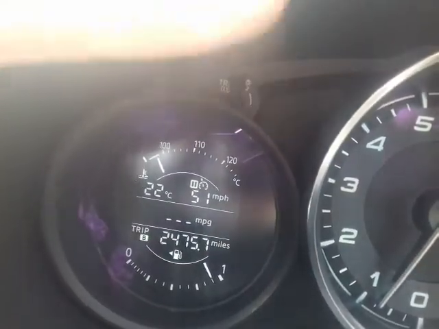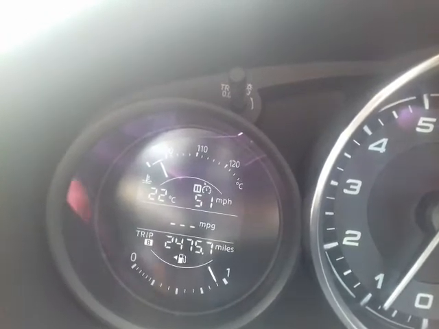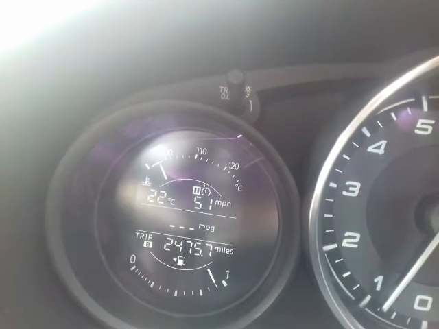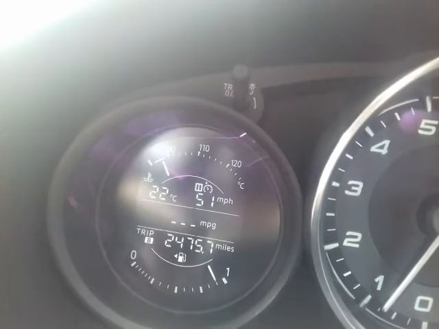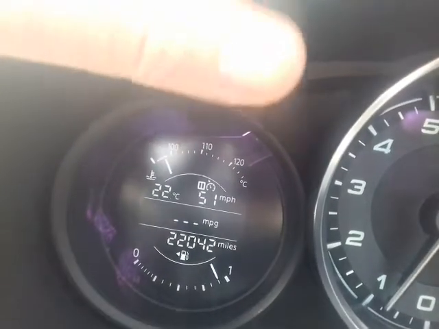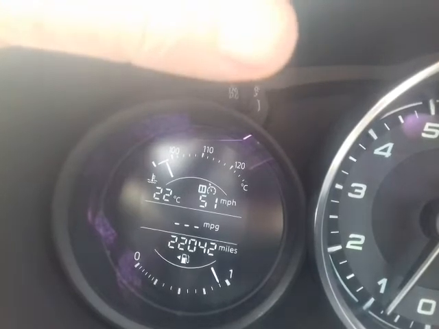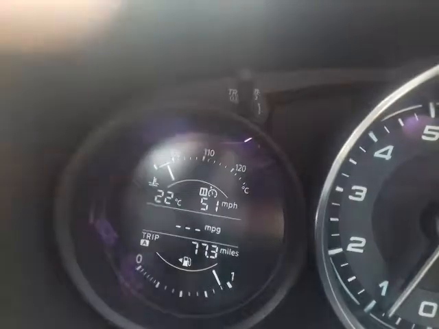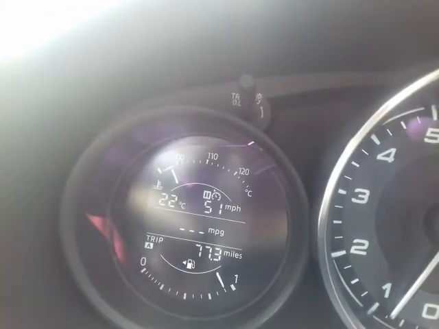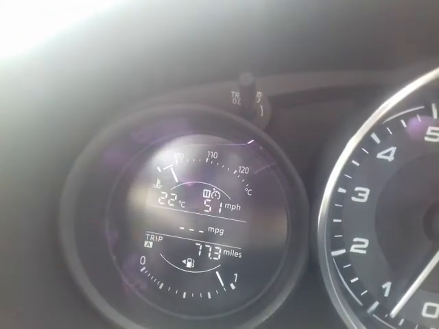Trip B I might use for journeys, so if I'm going on a long journey I may reset it. I hardly ever use trip B because I just remember the numbers of the mileage. And then the third press would take you back to the total mileage for the car. Go back to A again, so a little press. Now if I did a long press on that, that would reset to 0 and start counting again.